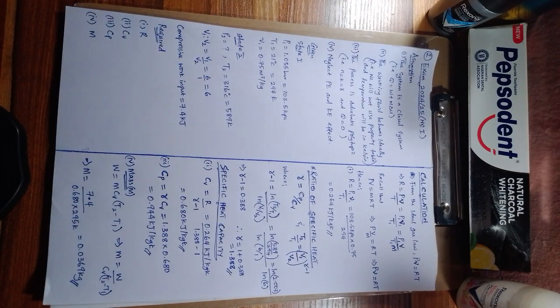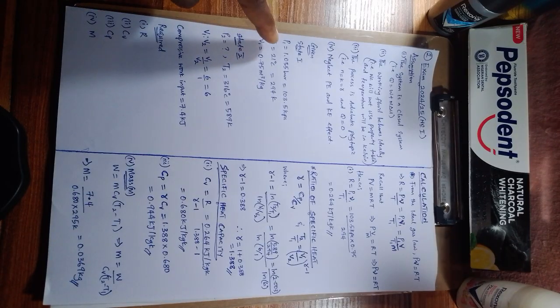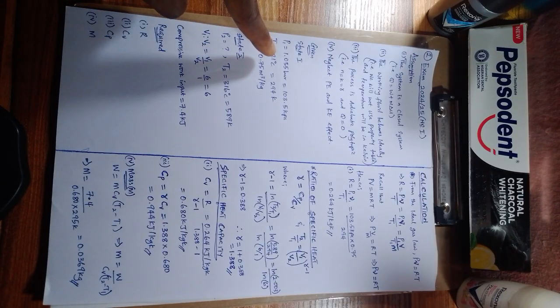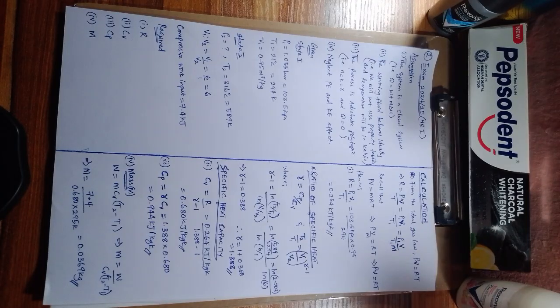Then the final assumption says neglect PE and KE effect. When I say PE, I mean potential energy. KE means kinetic energy effect. So we'll go over to the given. For state 1, we found out that P1 is equal to 1.035 bar, which is approximately 103.5 kilopascal. T1 is equal to 21 degrees centigrade, and we'll convert to Kelvin.